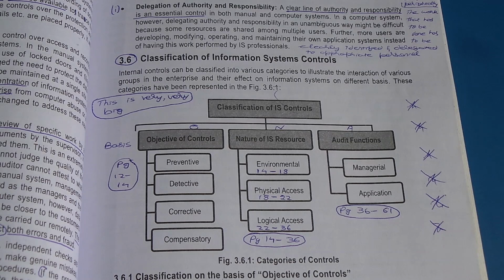This is part 3 of chapter 3 of ISCA, the CA Final ISCA syllabus. In this video, which is part 3A, we will be looking at the classification of controls based on the objective of the controls, which is the first tab here. And in part 3B, we will be looking at classification based on the nature of resources. And in part 3C, we will be looking at classification of controls based on audit functions.